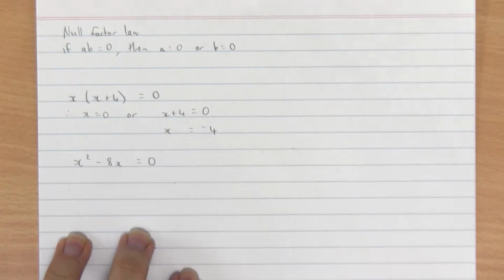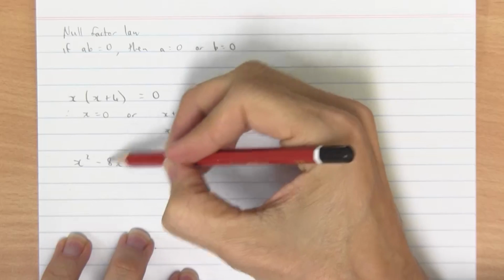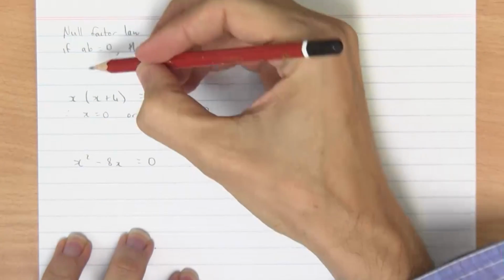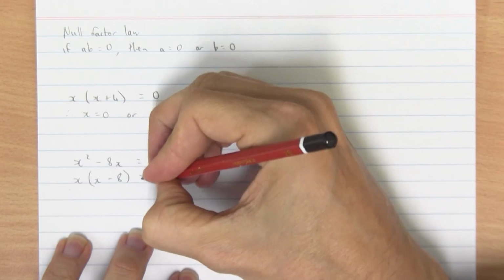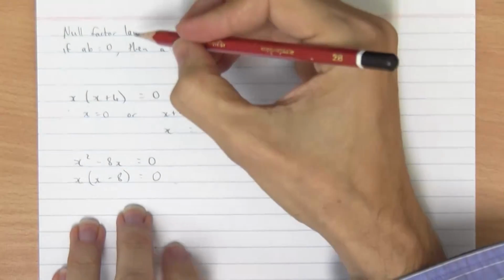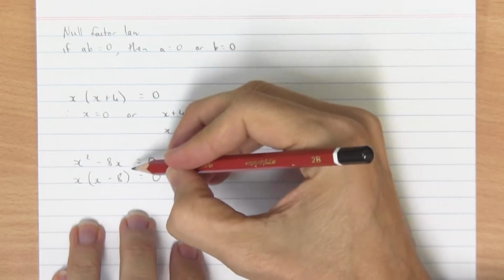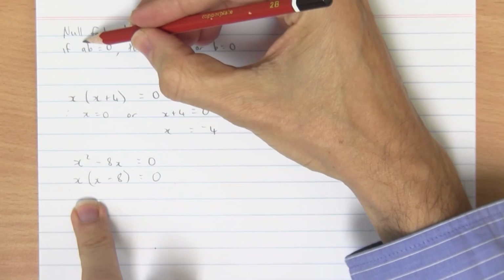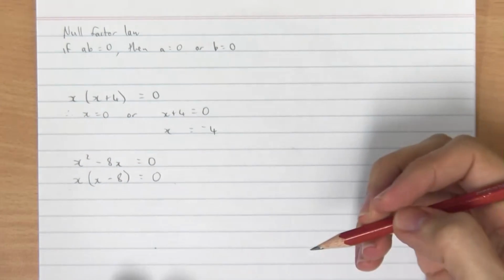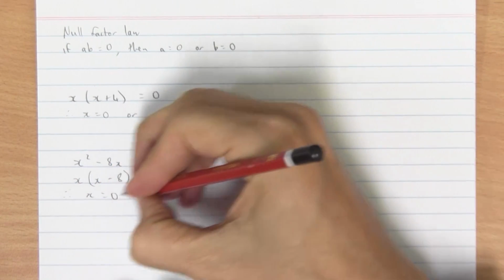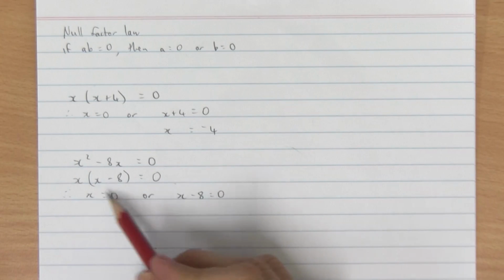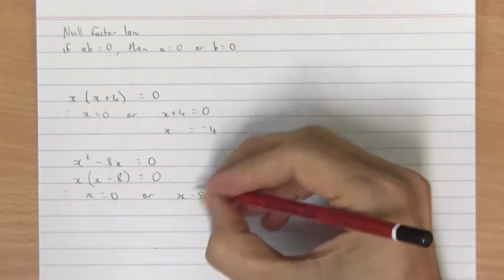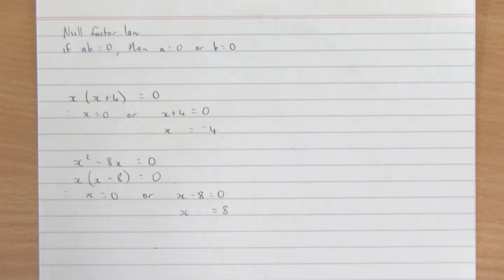If you get an equation like this, then you have to factorise it first. So here, I can't solve this easily without first factorising. But there is a common factor, x, leaving x minus 8. And now I can apply the null factor law. If this is 0, then either x is 0 or x minus 8 is 0. Therefore, x is 0 or x minus 8 is 0. Well, there's one solution, x being 0. Here's the other solution, x must be positive 8.